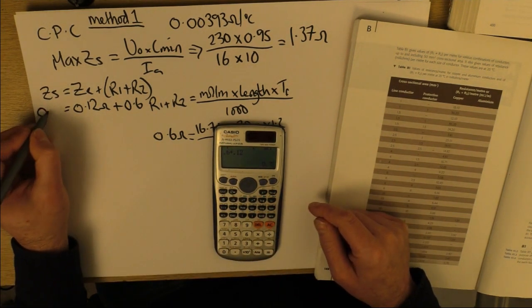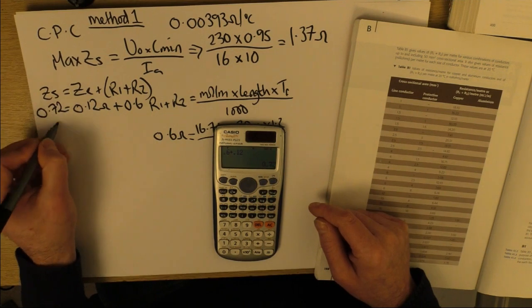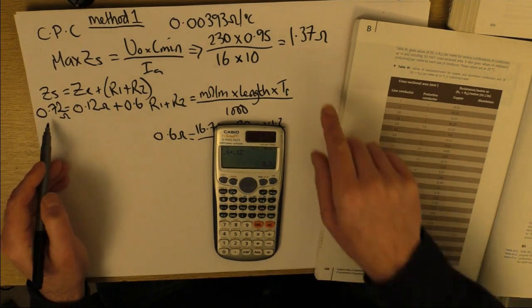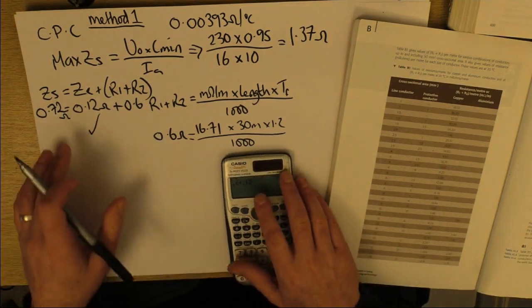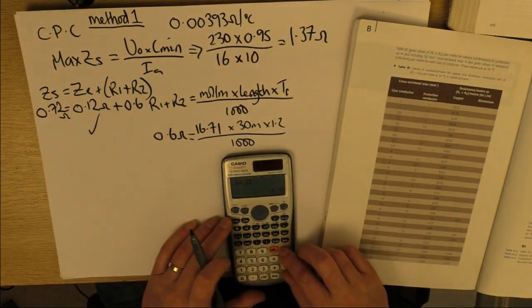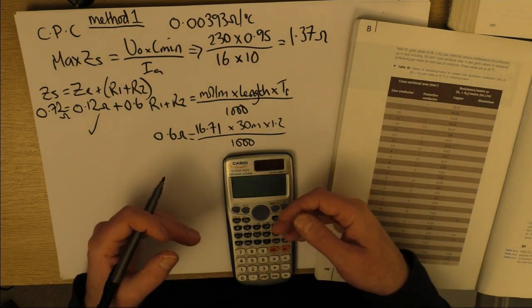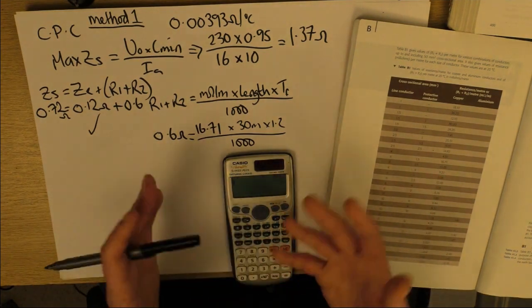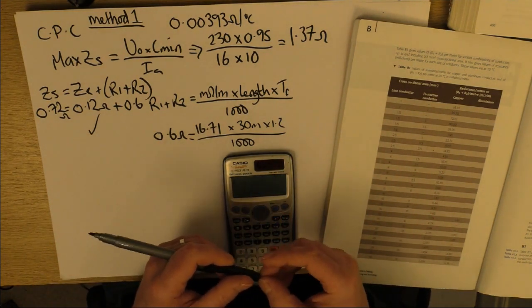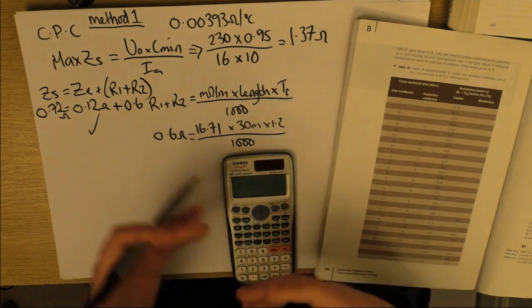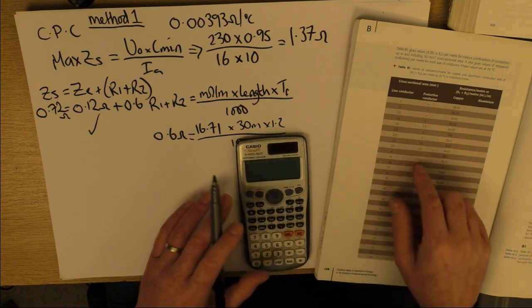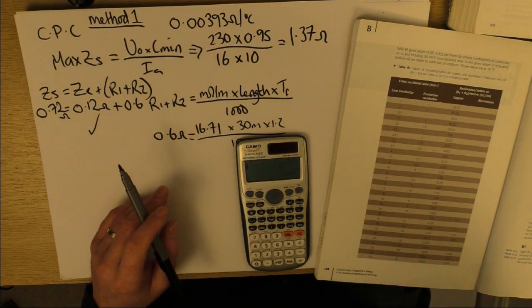So our ZS is 0.72 ohms. Our maximum is 1.37, so that complies. And in fact, it's quite well in, so we might be able to drop it to 1 mil perhaps. But then, I suppose if you're running 4 mils, you've got to think of mechanical protection as well and things like that. So I think I'm going to stick to 1.5.